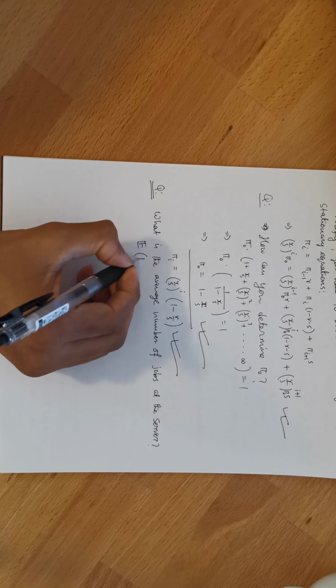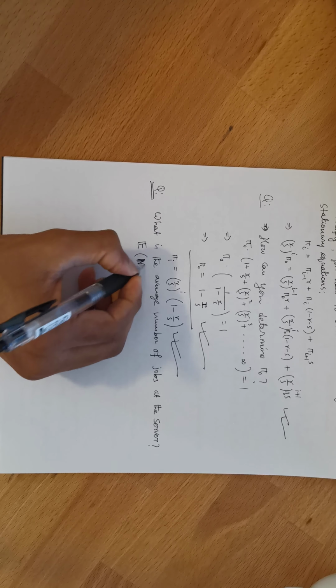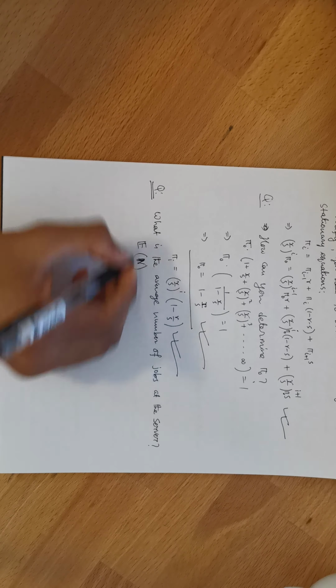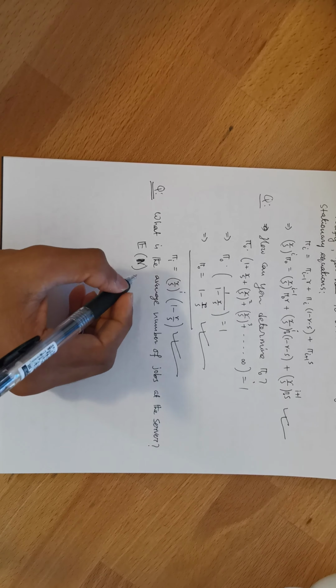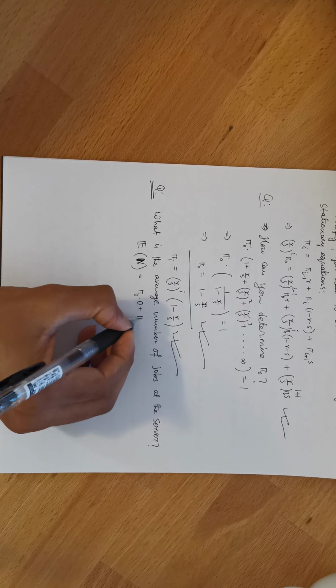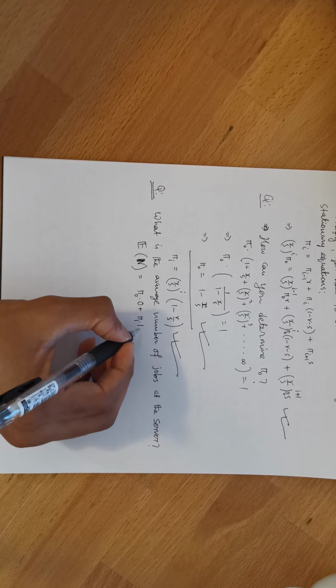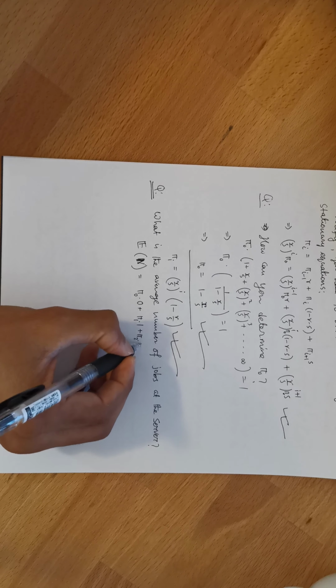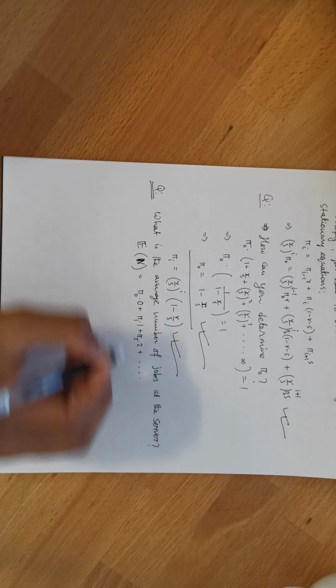Expectation of n, suppose n denotes the number of jobs at the server, then it will be pi 0 into 0, pi 1 into 1, pi 2 into 2, and so on.